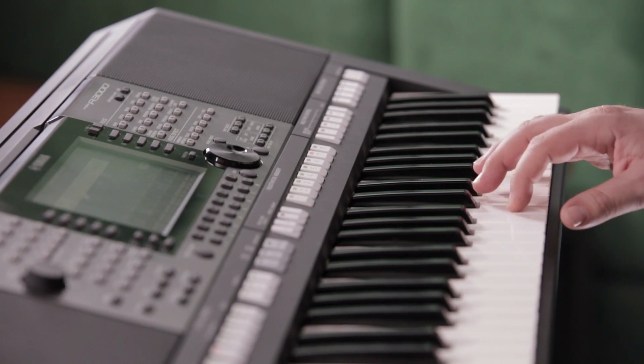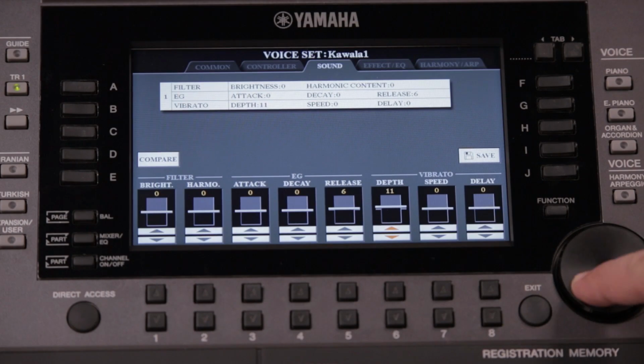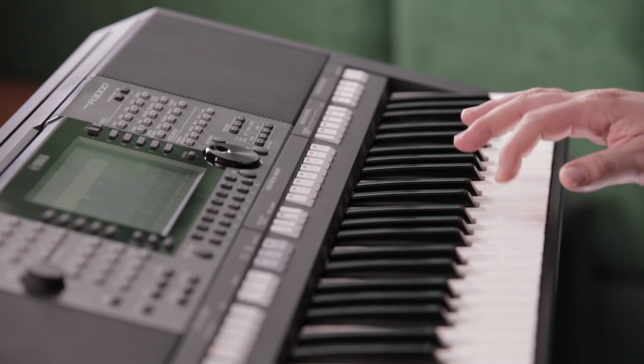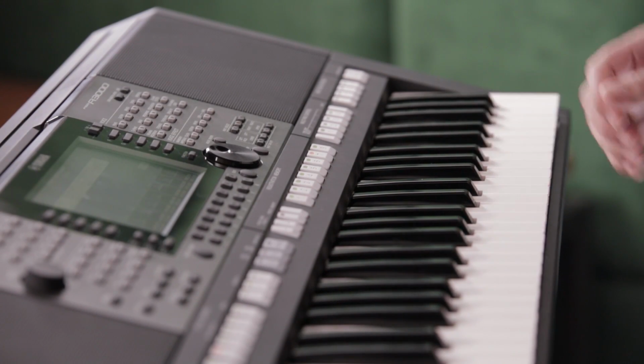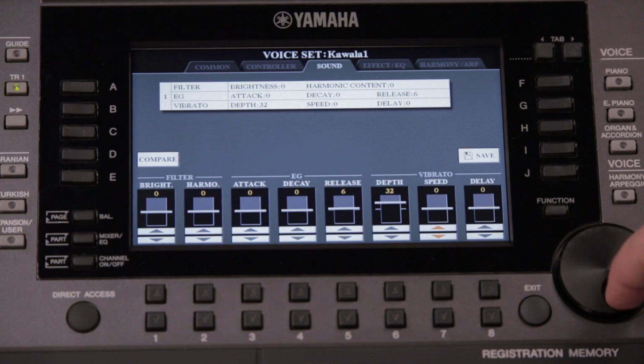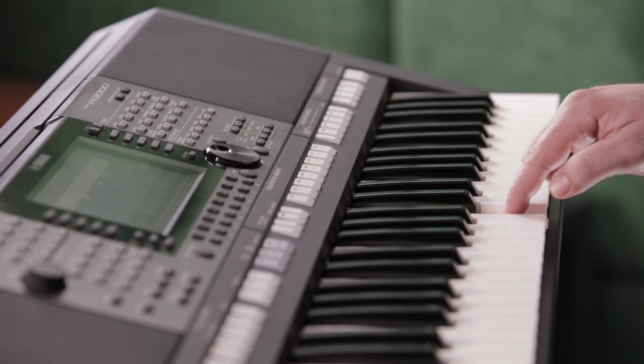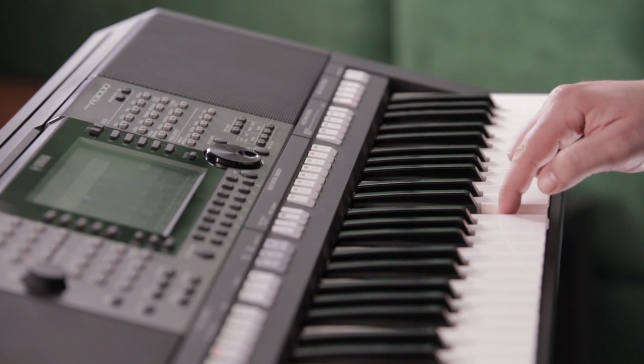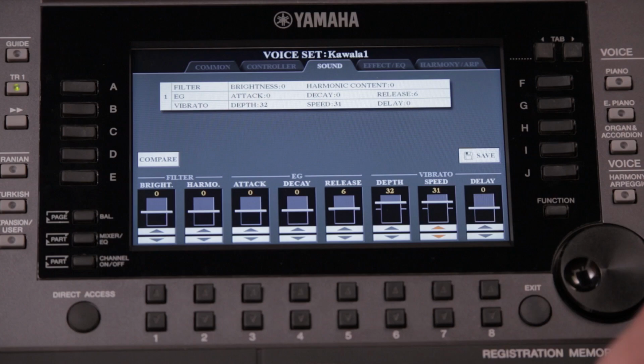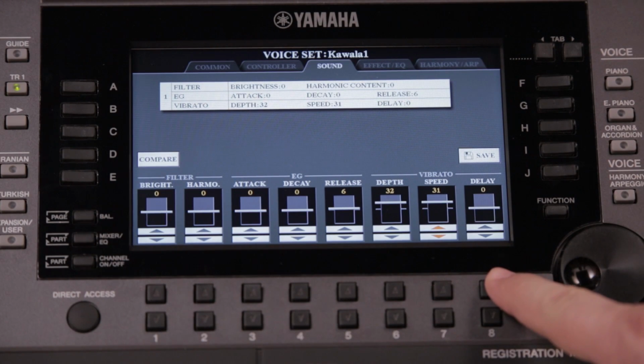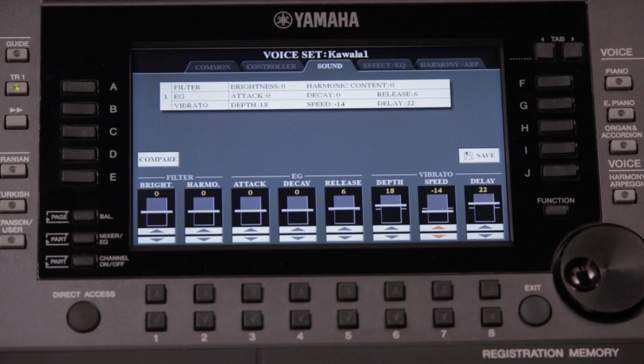For example, speed determines the speed of the vibrato. For example, delay determines the amount of time between the playing of a key and the start of the vibrato. Higher setting increases the delay of the vibrato. If we put these values, we get this result.